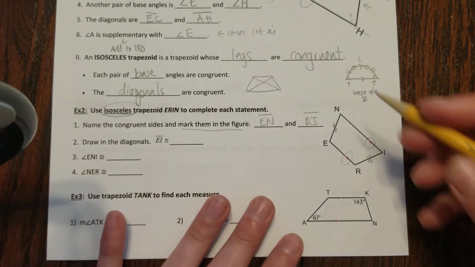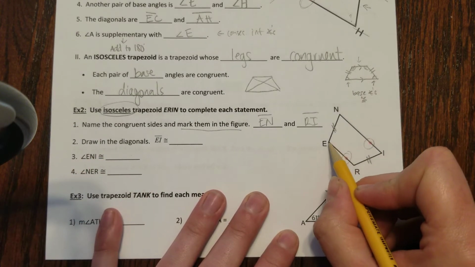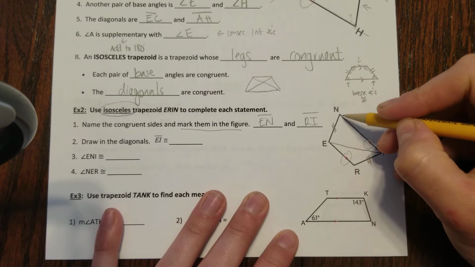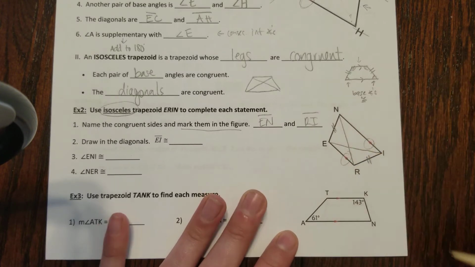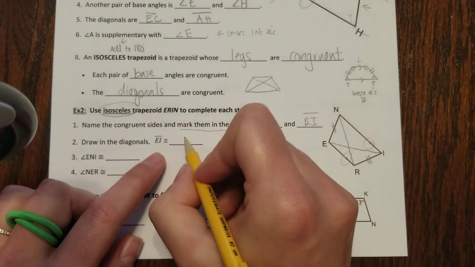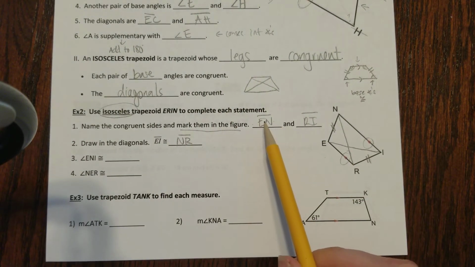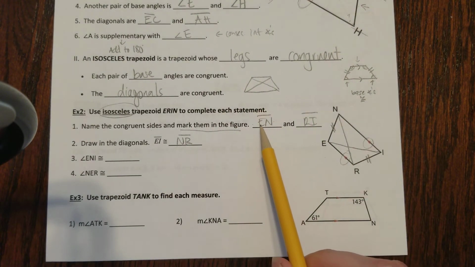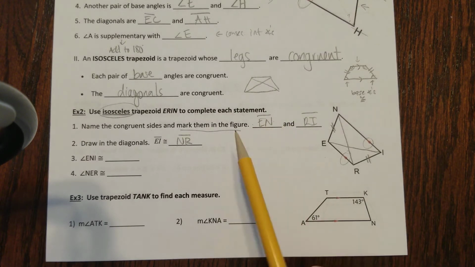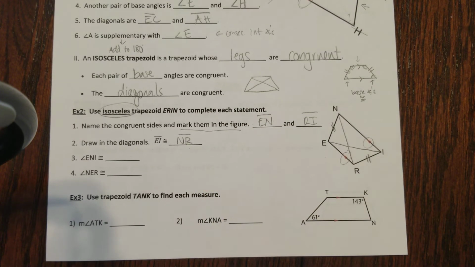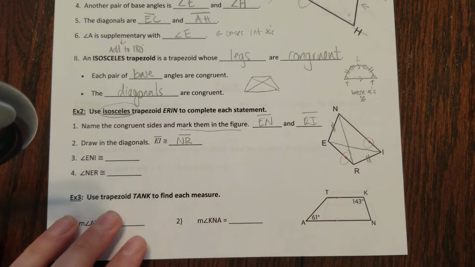Draw in the diagonals. So EI, diagonals are connecting the opposite angles, and NR. So EI would be congruent to NR. Now don't forget with segments, you can put these letters in any order you want. So I could say EN or NE, it doesn't matter. If I write it backward from you, that is okay as long as we have the same two letters.